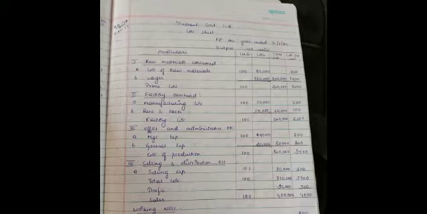Now we get the prime cost, that is 2 lakh rupees. So 2 lakh divided by 100, 2,000 is the per unit. The second heading is factory overhead. Under that, mention manufacturing cost and rent and taxes, that is 50,000 and 10,000 respectively. So we get factory cost 2,60,000. The per unit is 2,600.